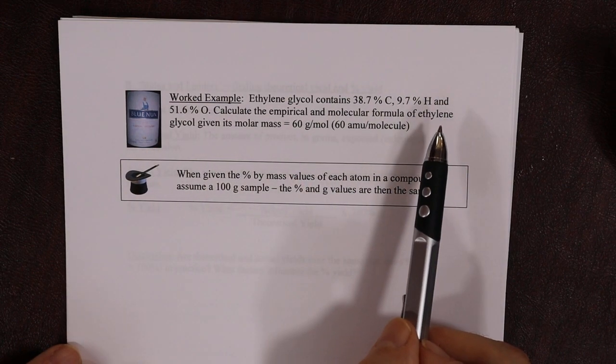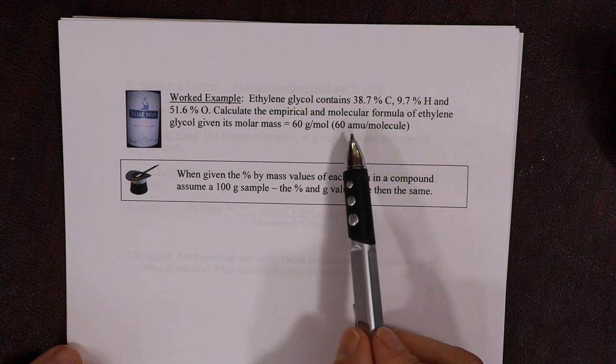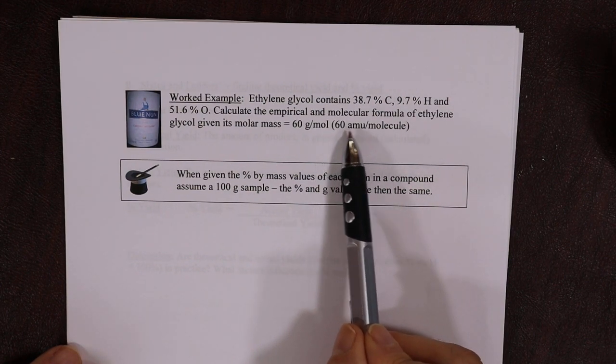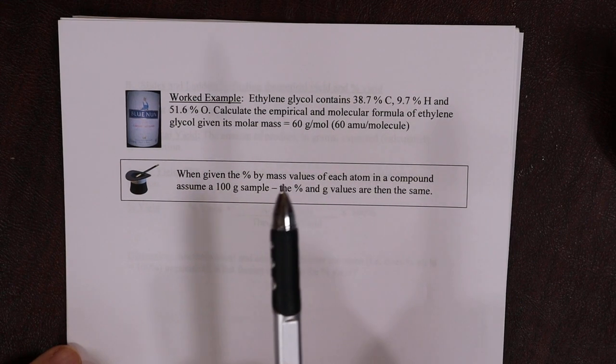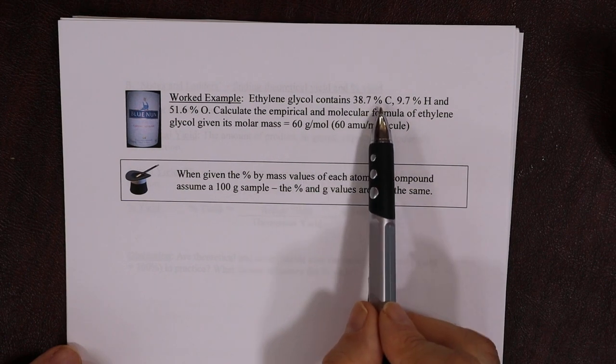And then this mass spectrometer is kind of an interesting machine. It can also weigh molecules individually, and you can weigh the molecule, which weighs 60. So that's the molar mass, the molecular formula weight. We'll compare to that later. How many times bigger is this than the number we're going to figure out?